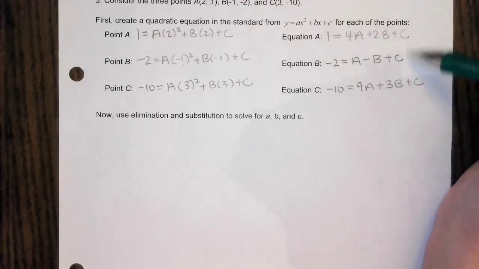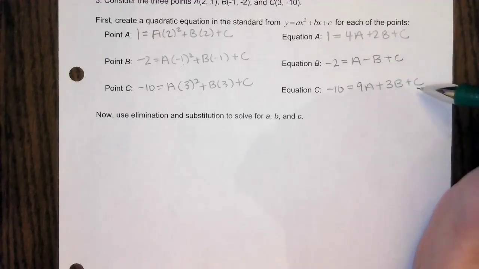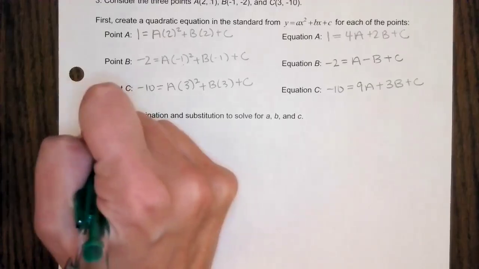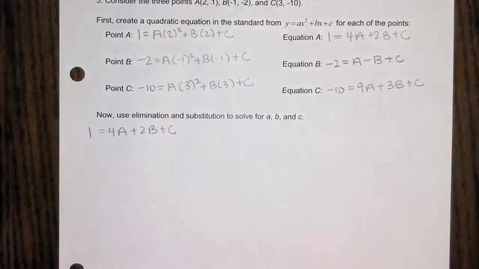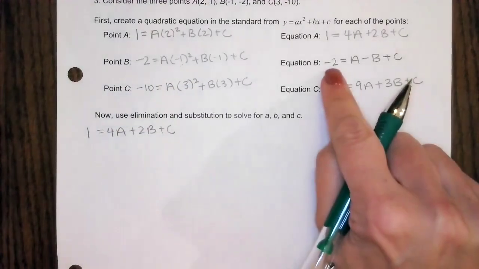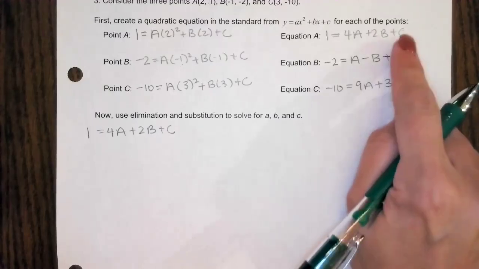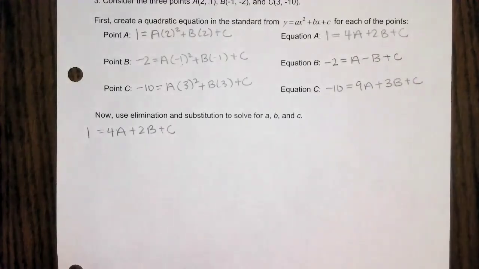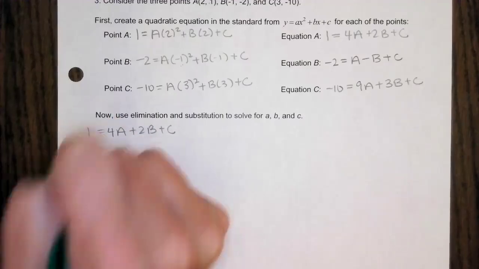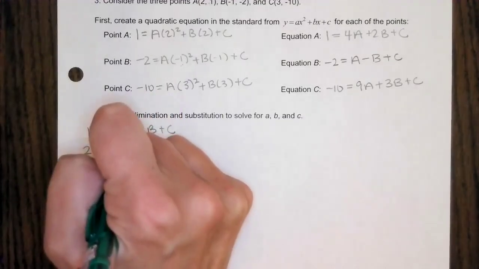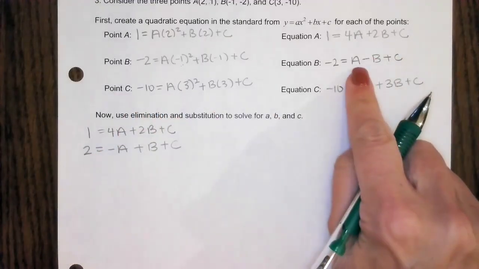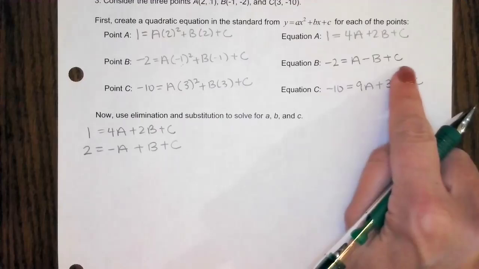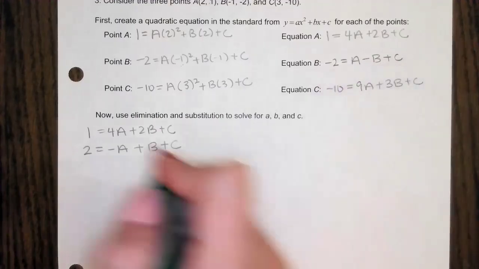So the easiest thing to do would be get rid of my c's. All my c's have a positive 1 as a coefficient, so it's going to be the easiest way. So I've got my first equation, and then I'm going to take my second equation and I'm going to multiply it times a negative so that I get these two to cancel. So my -2 becomes a +2, and then I get a positive a, a positive b, and a -c. So each one of these change signs because I multiplied the whole thing times -1.